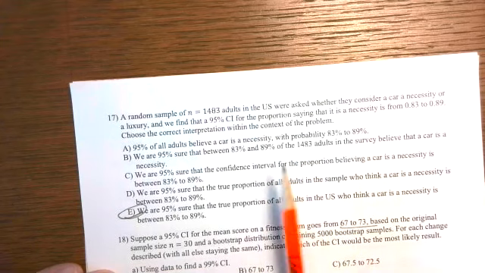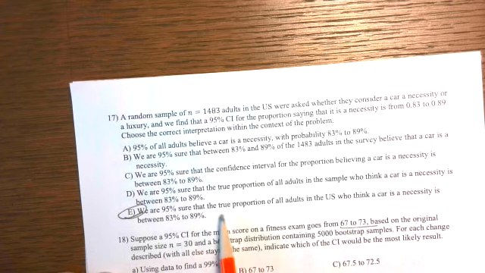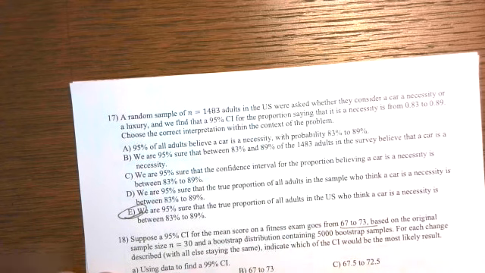We have to get something, and we'll find down here that we're 95% sure. It's got to say true proportion, and it's got to say of all adults in the US. Then it's got to state the statistic, 83 to 89%. The most important things are 95% sure, true proportion of all adults. Look for those pieces of the parameter.